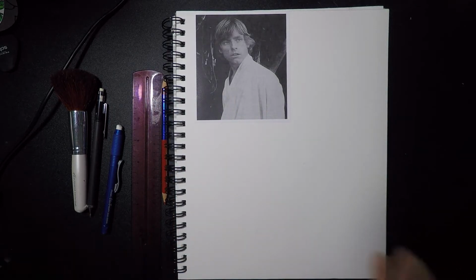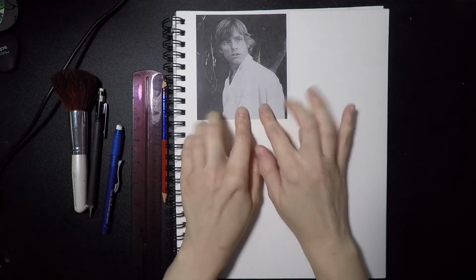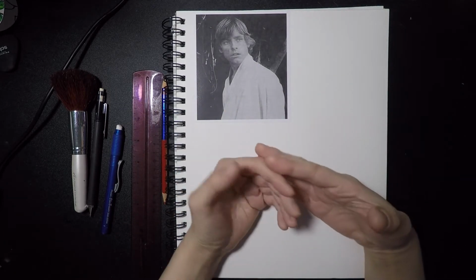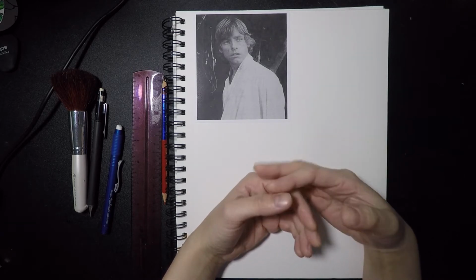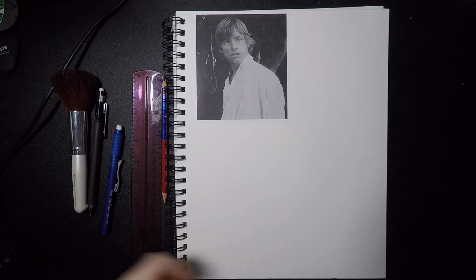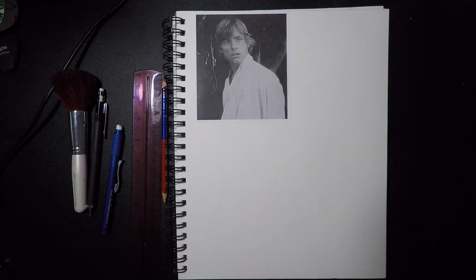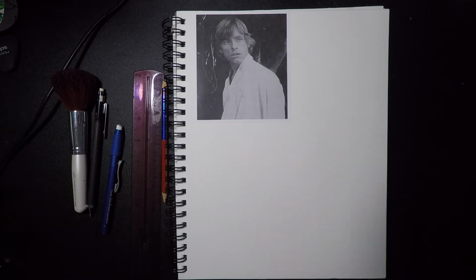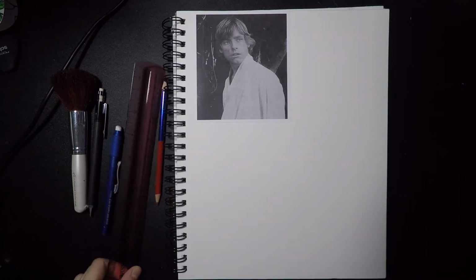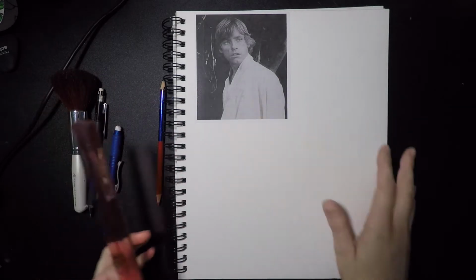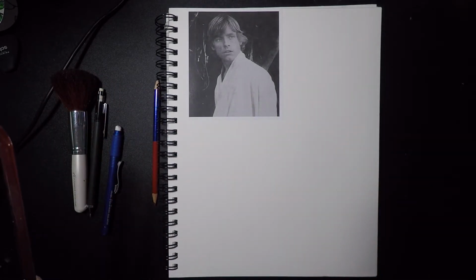So let's get started. First thing you need is your reference. You can probably do a lot of this from memory once you get good at it. I'm just going to do this today to show you some examples of how I would interpret this picture. As you can see, I have a picture of Luke Skywalker, just because he's awesome. Why wouldn't I?